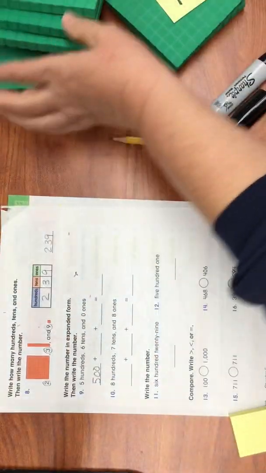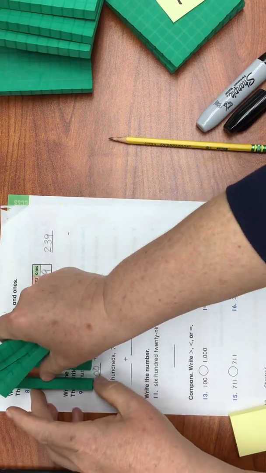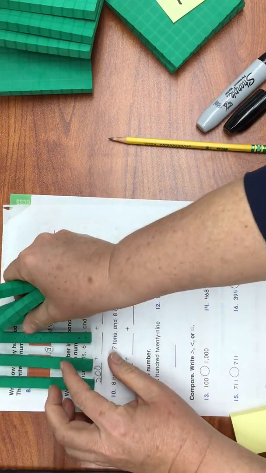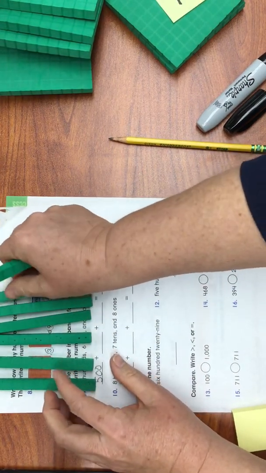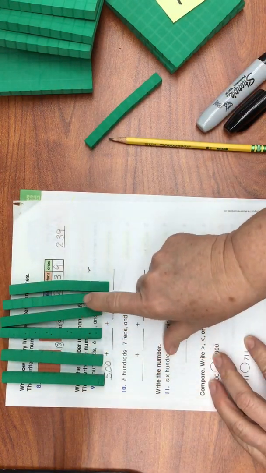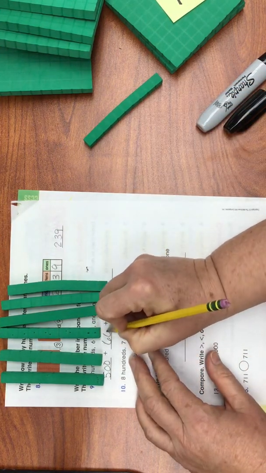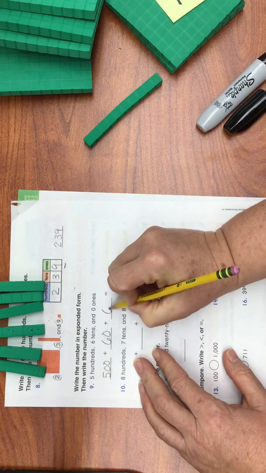So let me get my 6 tens. I have 6 tens. 1, 2, 3, 4, 5, 6. So 6 tens equals 10, 20, 30, 40, 50, 60. So plus 60. And how many ones? 0 ones.